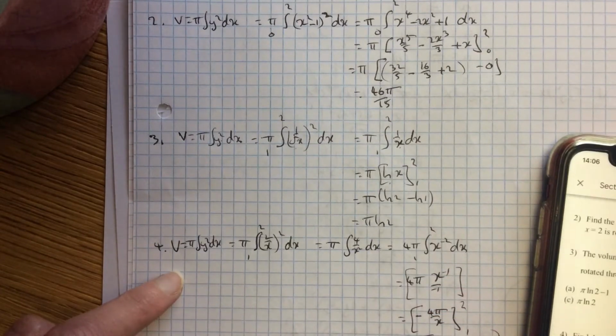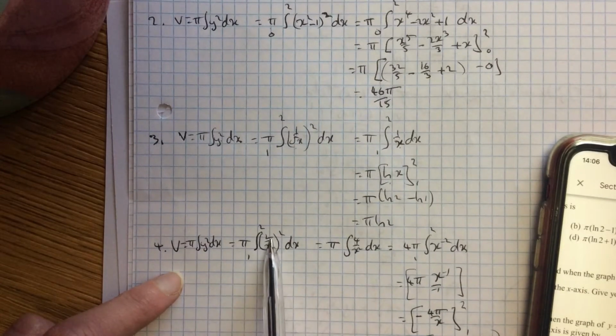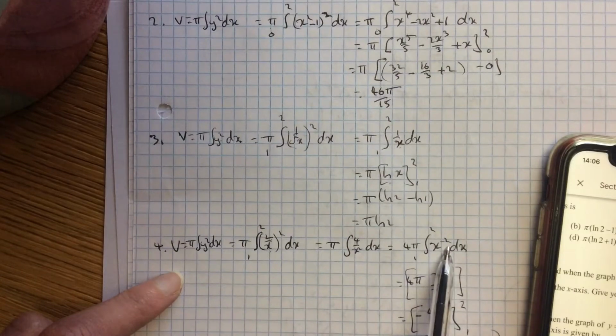Okay, number 4. And we got here, 2. Just make sure you square your 2. And that's x to the minus 2 and you bring it up. Just integrate and sub your values in.